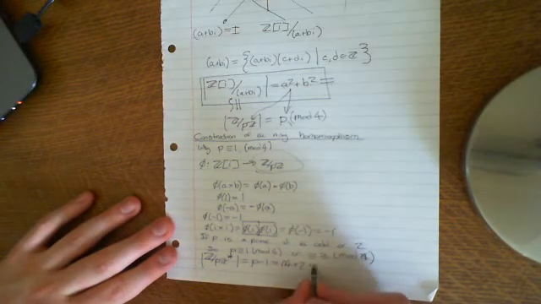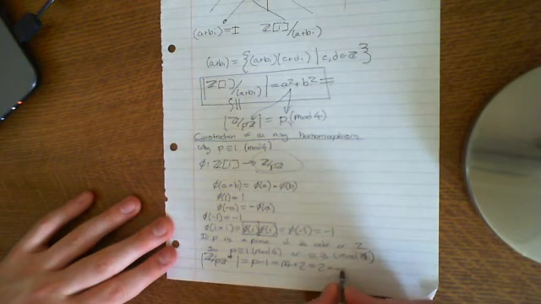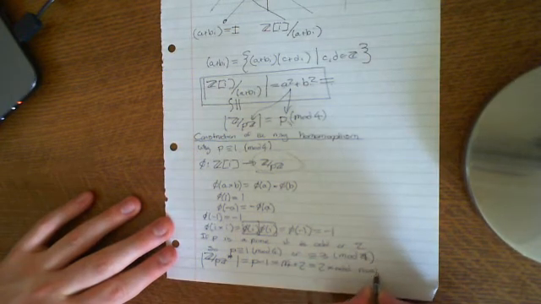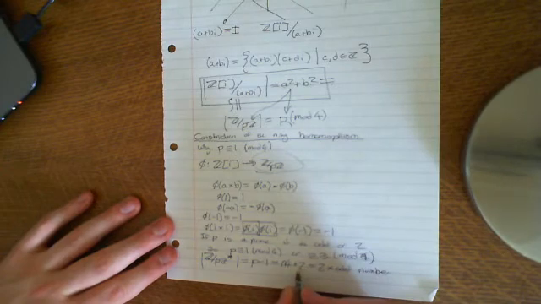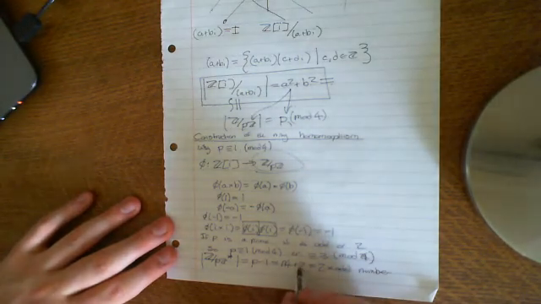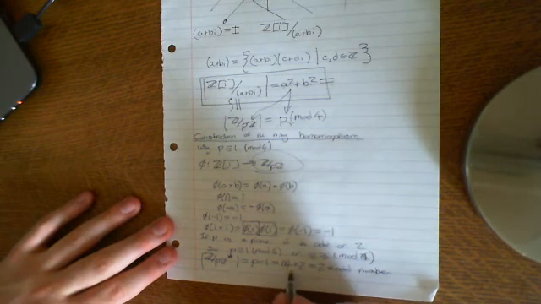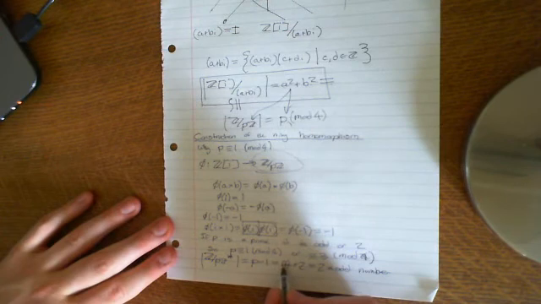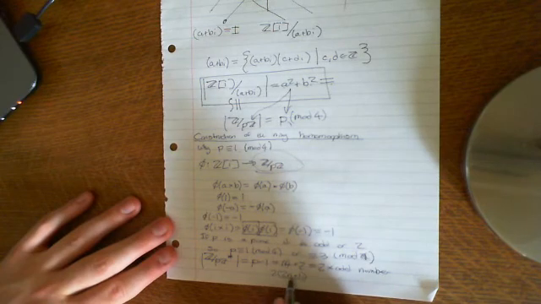So we could factor out 2, but it would be 2 times an odd number. We can factor out 2 and get 2 times (2n plus 1), where n is an integer.